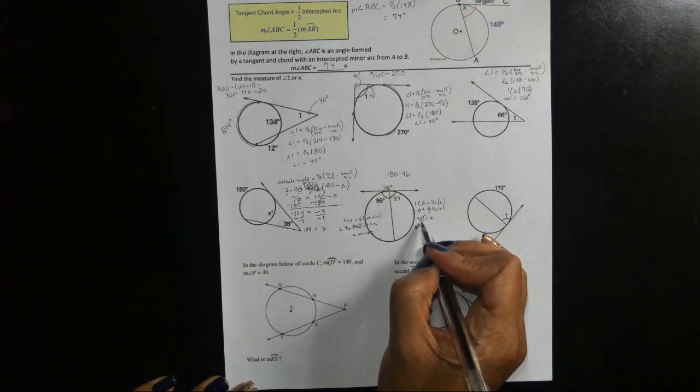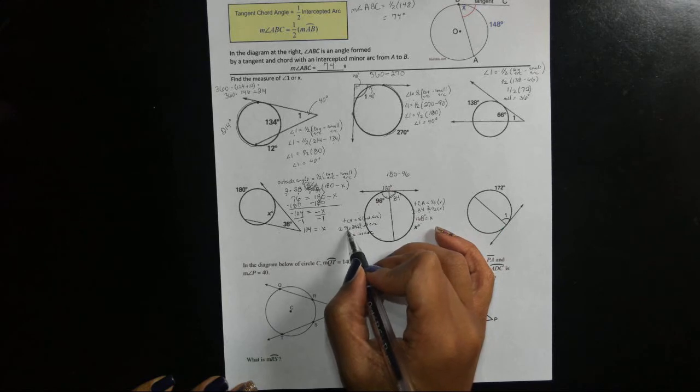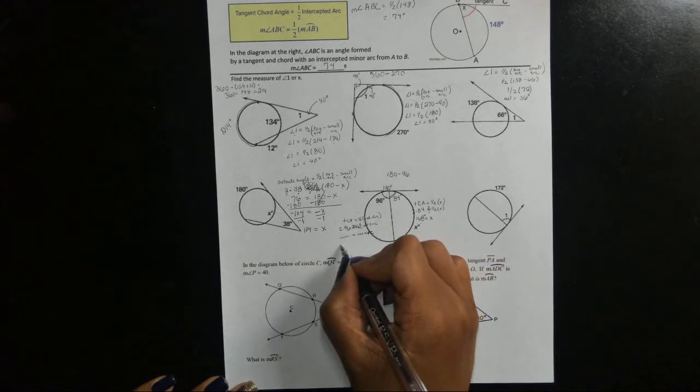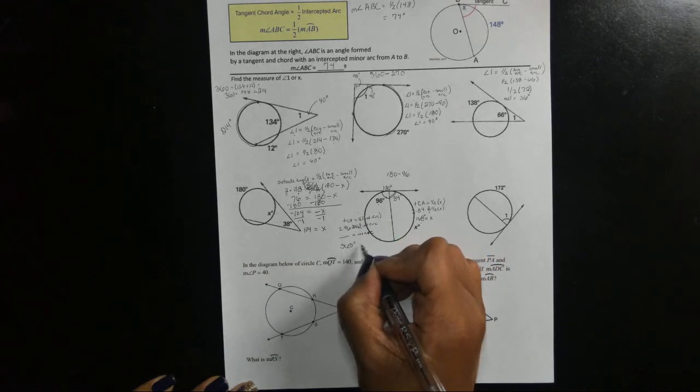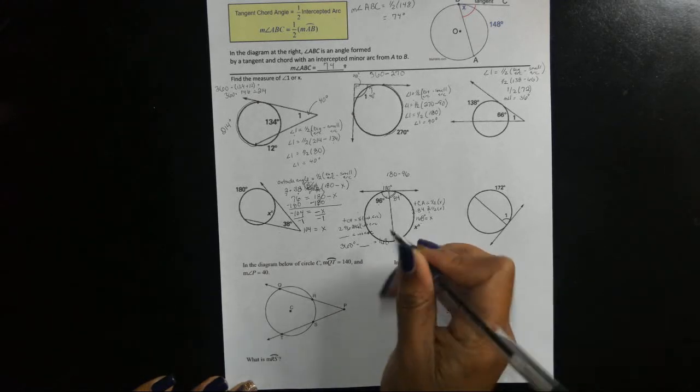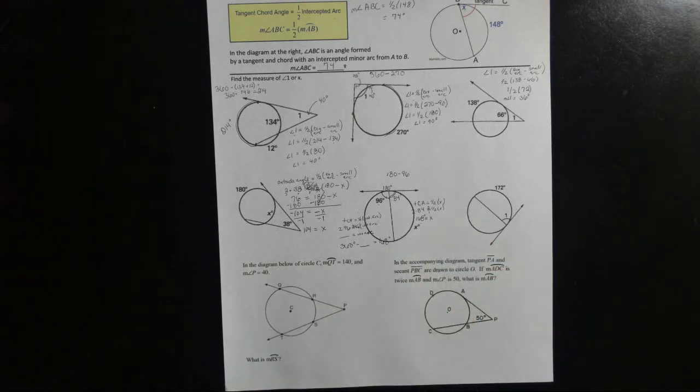Now, what I would like for you to do is to try this, finish this up, and subtract it from 360, and see if you get the same answer. All right, hopefully you can do that.